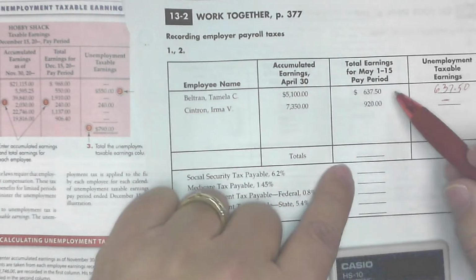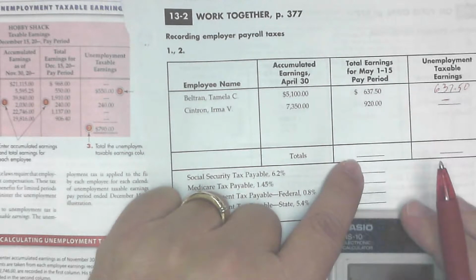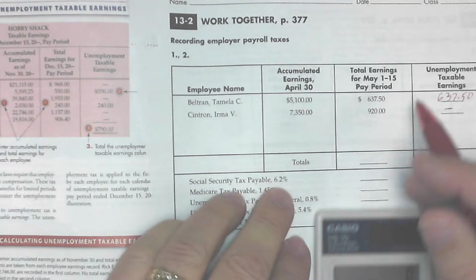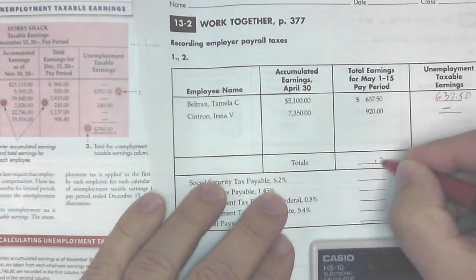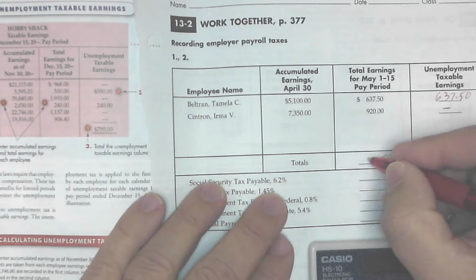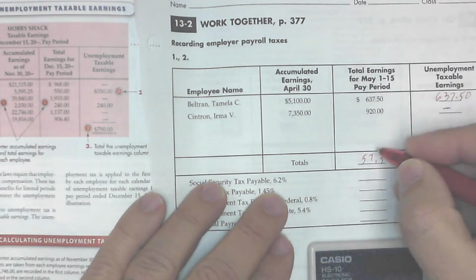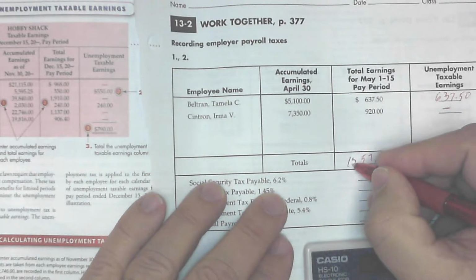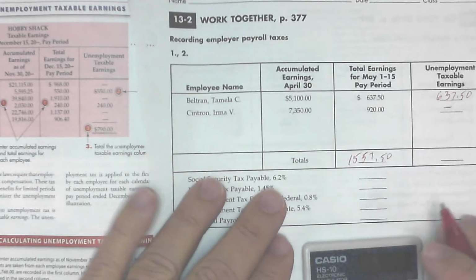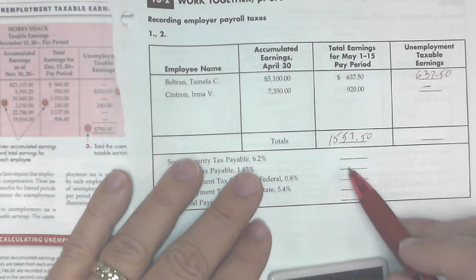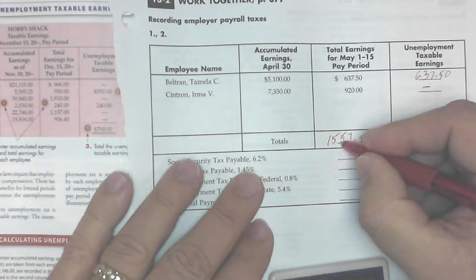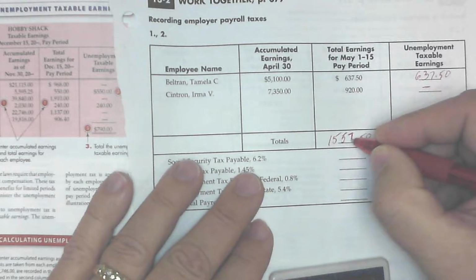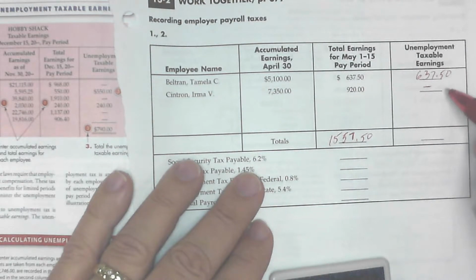So now we're just going to add up our totals. $637.50 plus $920. Sorry, my handwriting's kind of terrible there. $1,557.50. And add up our column over here.